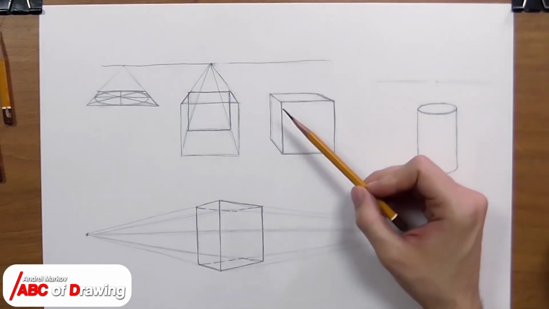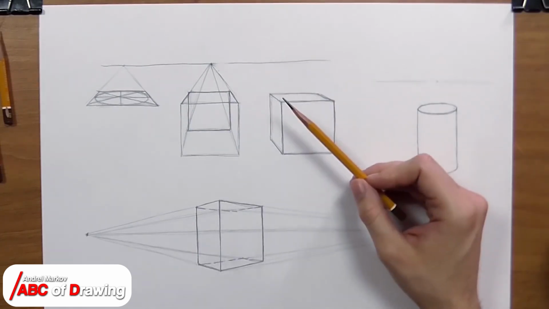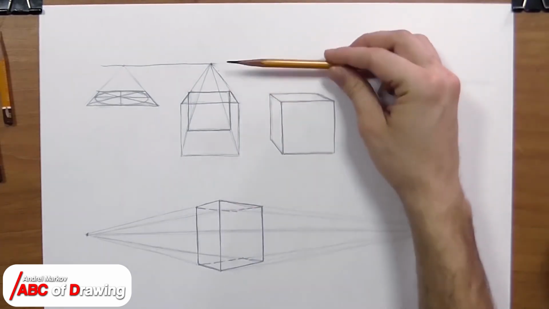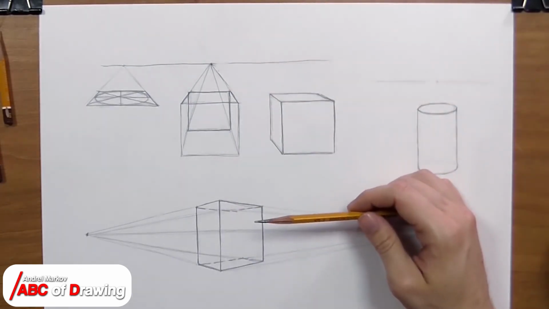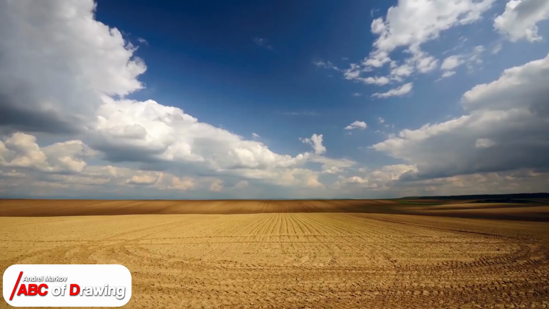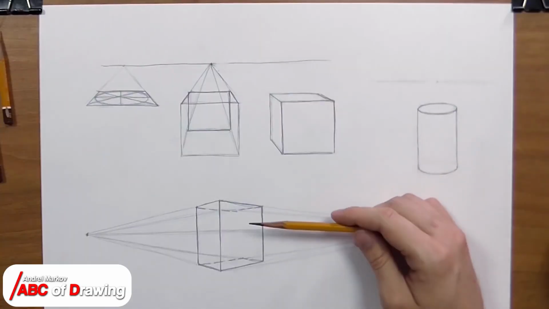Let's start with the eye level. It's an imaginary line corresponding to the level of our gaze, or the height at which our gaze is situated. You can visually identify this line by looking into the distance and observing the horizon. In principle, the line of sight and the horizon are the same, although there are exceptions.